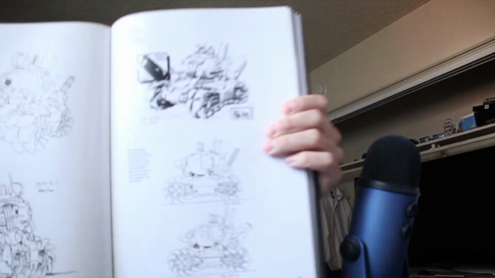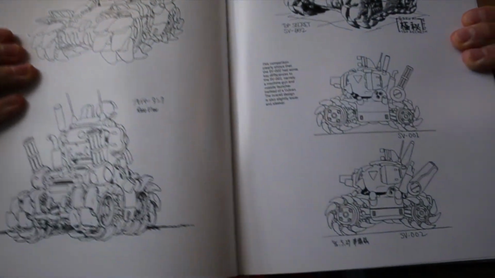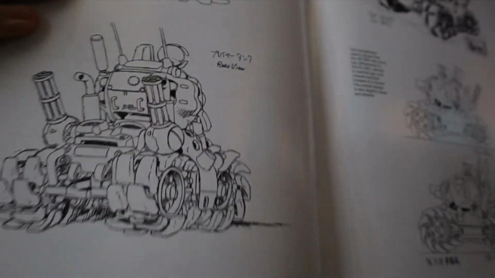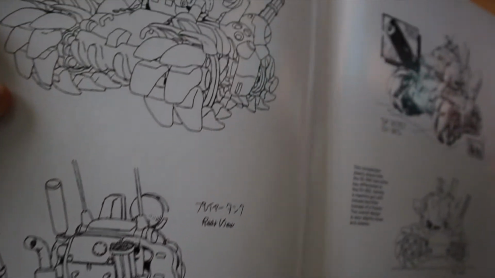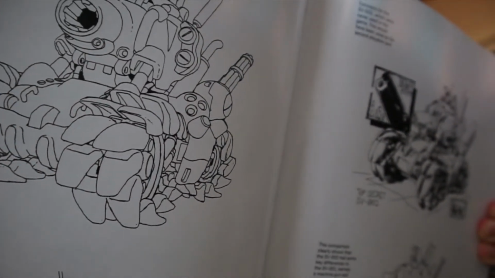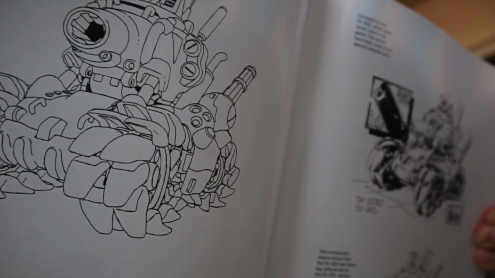In it, you're just making me think, these are pretty detailed, all things considered, but they're not realistic, right? They're super cartoony, and look at this one especially. It's just really simple line art.